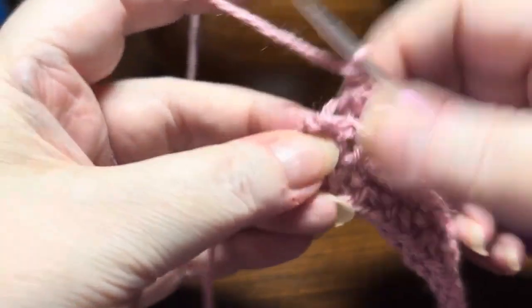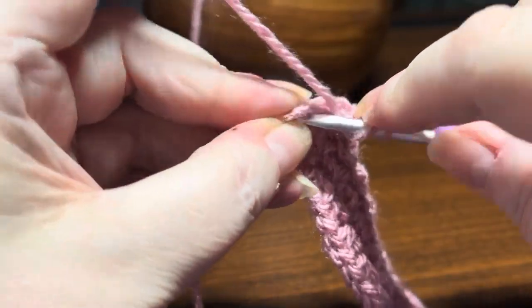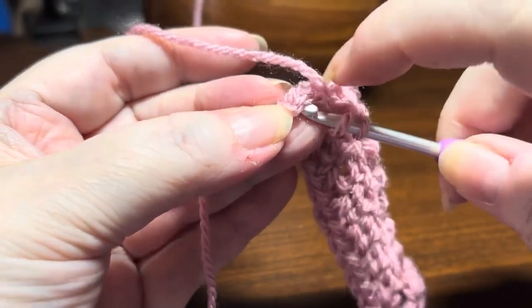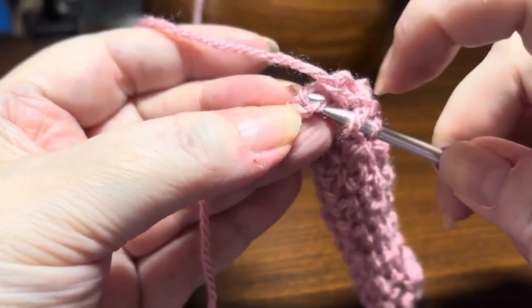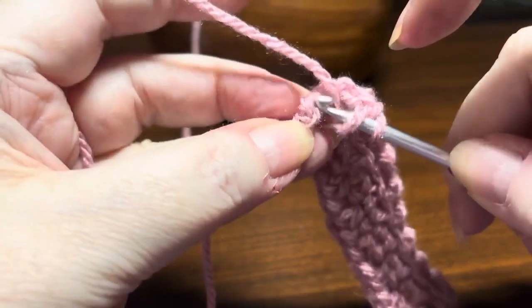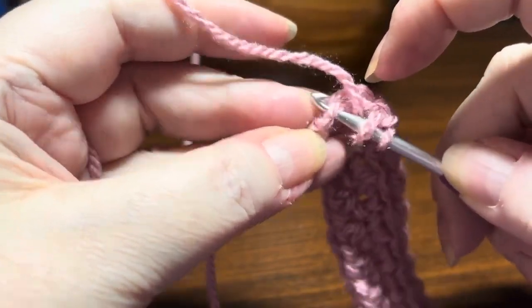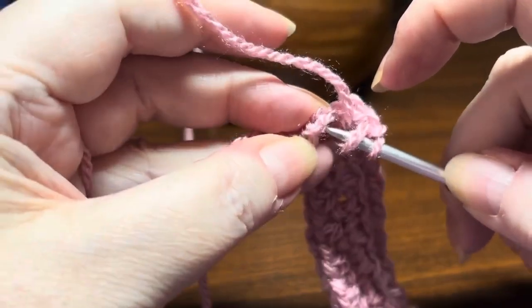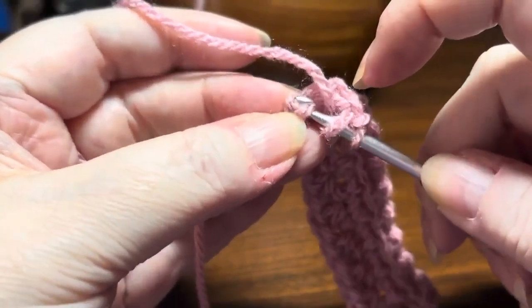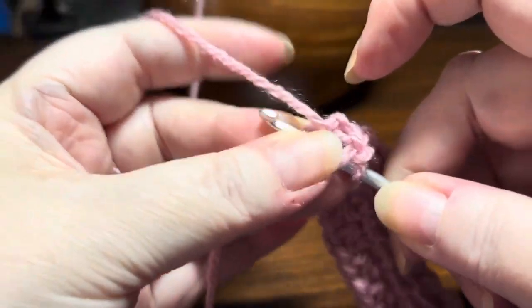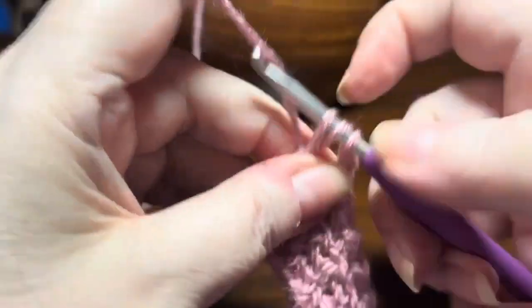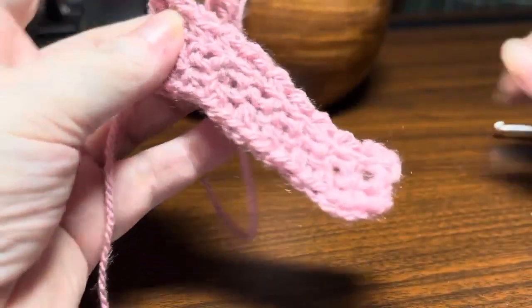And then a half double crochet into that last stitch. It's going to be a little bit tricky because it wants to play up because it's my last stitch. Oh, come on, please, please be nice. Okay, got it. And it's a half double crochet.